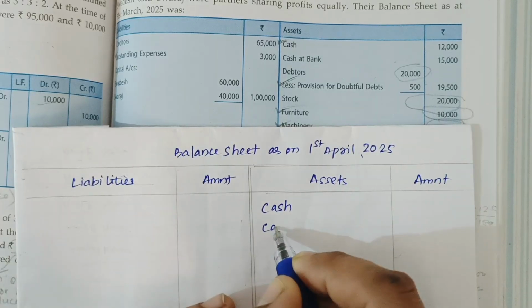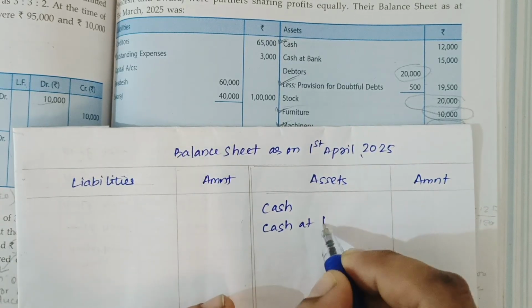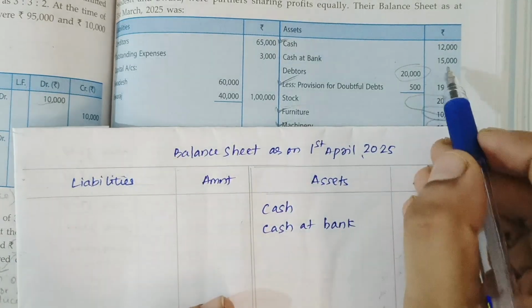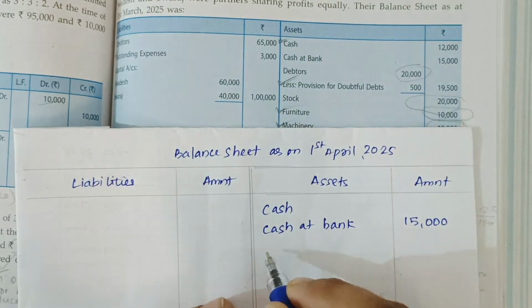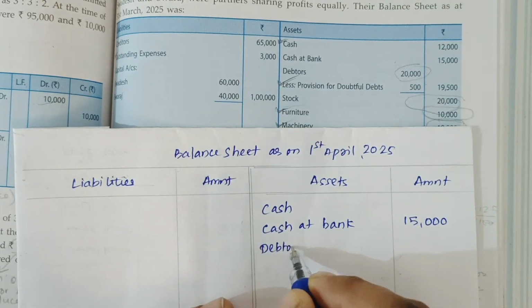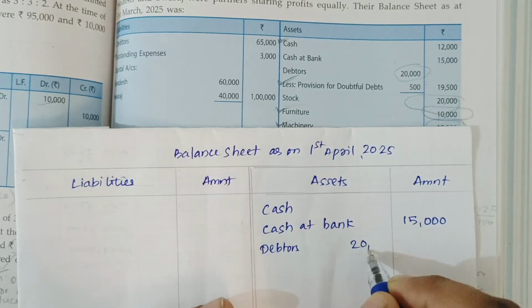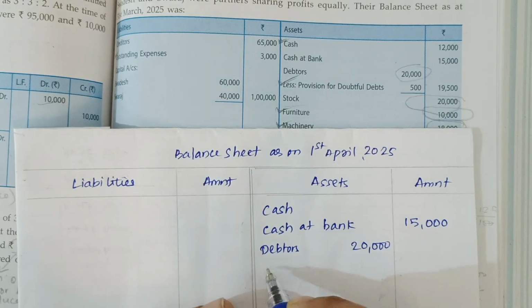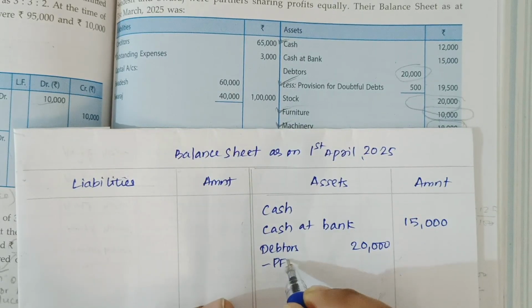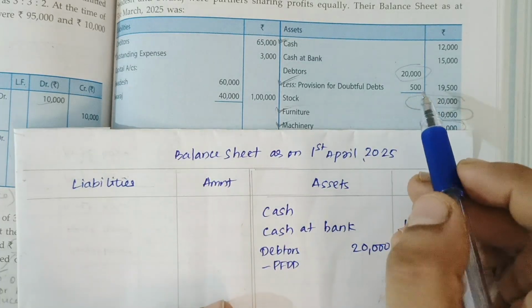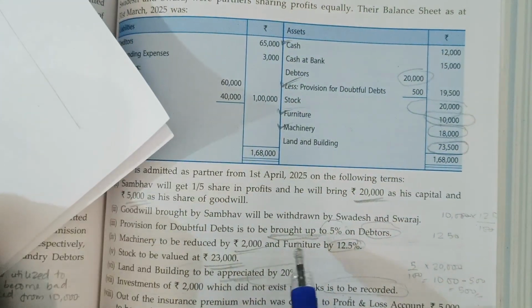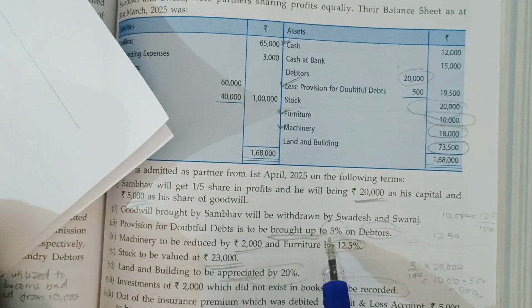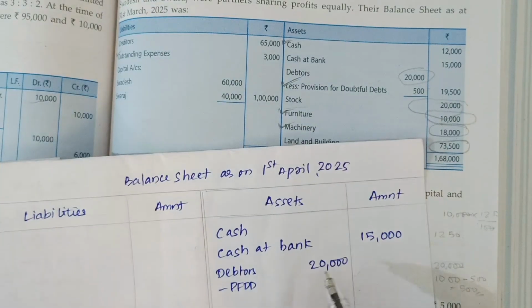Cash at bank. There is no change in the amount of cash in bank, so it's 15,000. Debtors 20,000, and there is a change in provision for doubtful debt. It was 500 before, so after the adjustment we have to bring it up to 5%, which is 1,000.